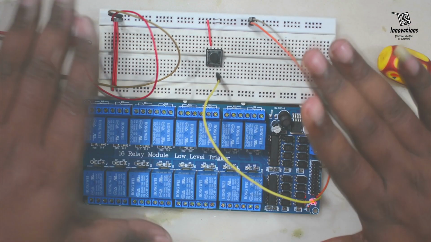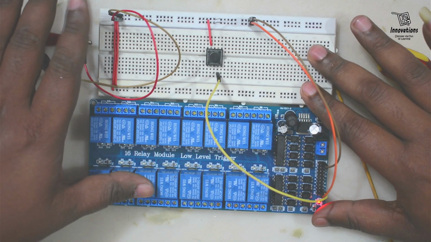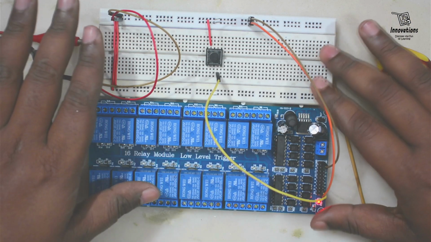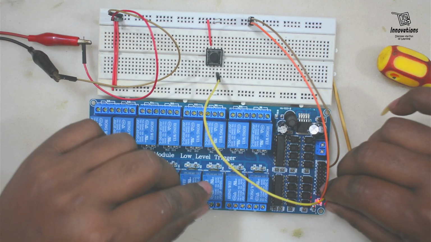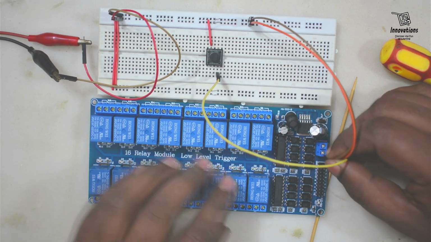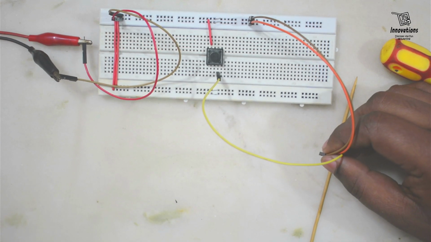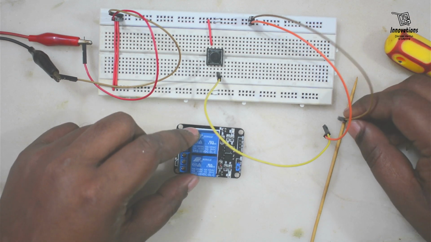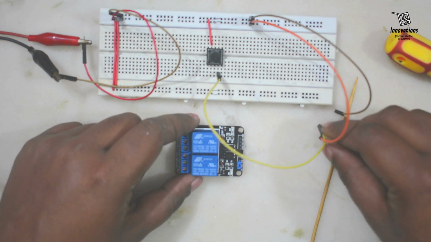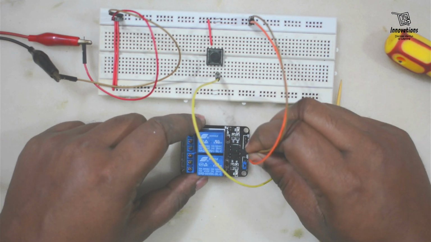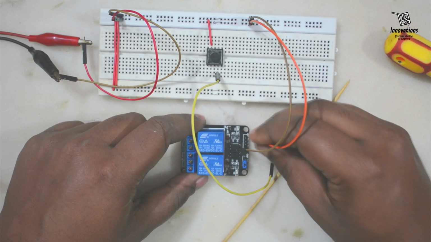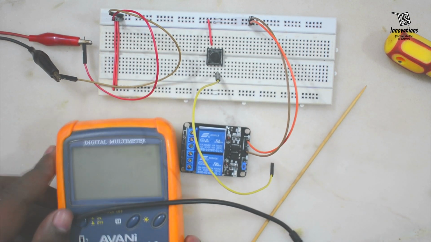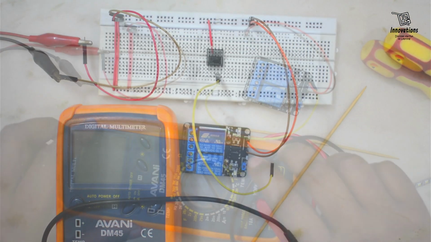So we have seen all the relay modules. Now I will show you how much current a relay module consumes when power is applied to the signal pins. I will show that in a smaller module. I am just removing this. I am using the 2-channel module for the ampere test. I am giving power supply to the relay module, and to test the current I have to use the multimeter.